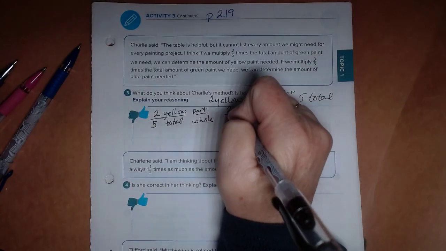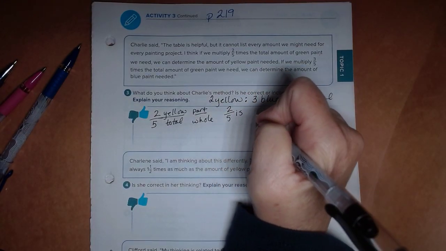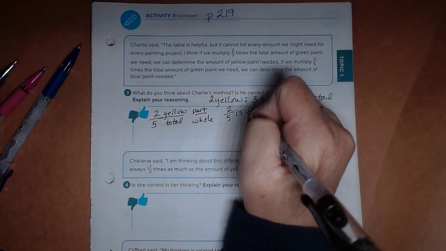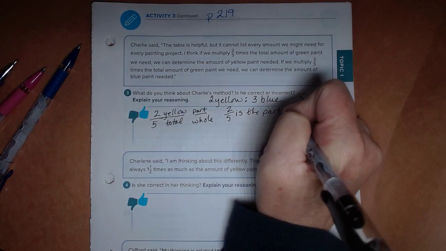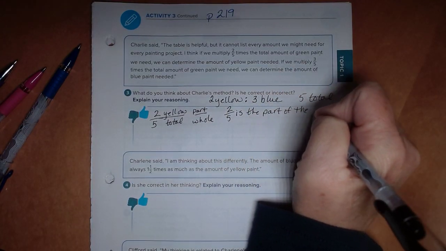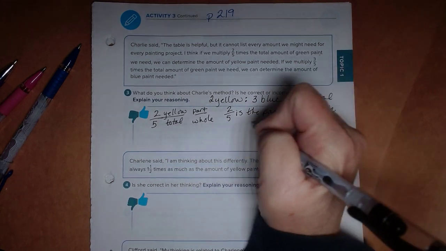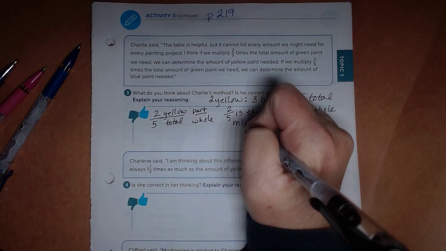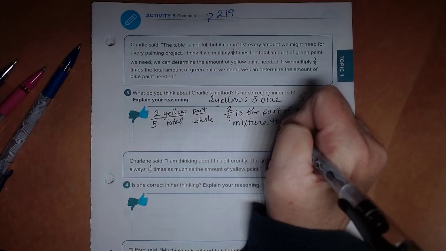So 2/5 is the part of the whole mixture that is yellow.